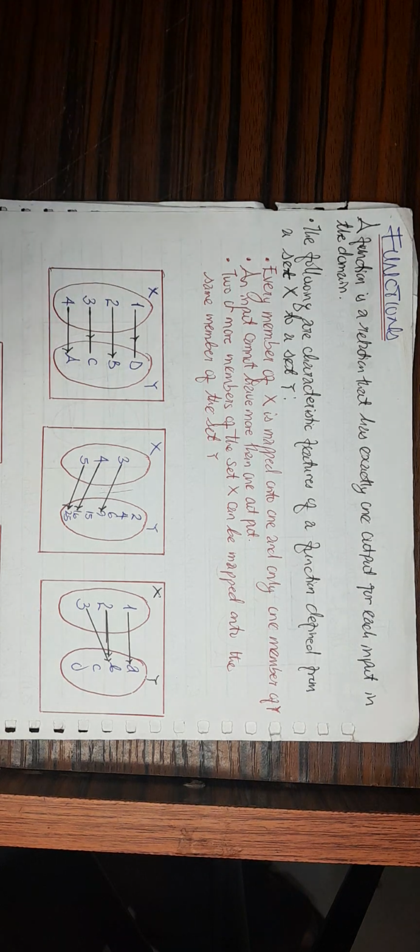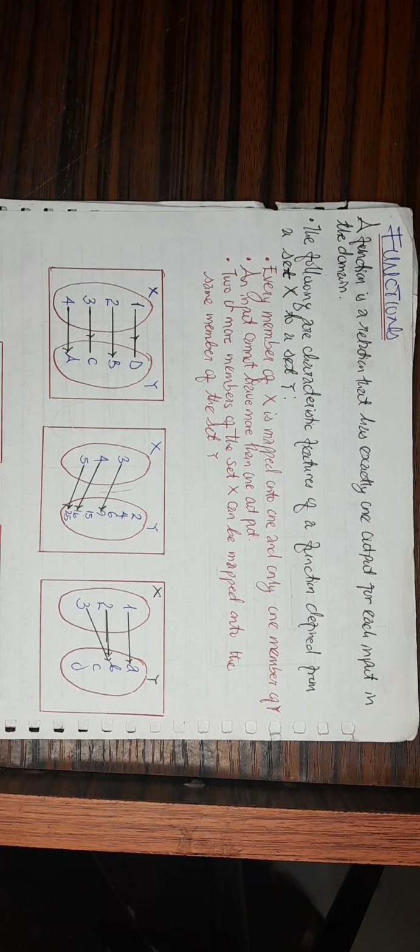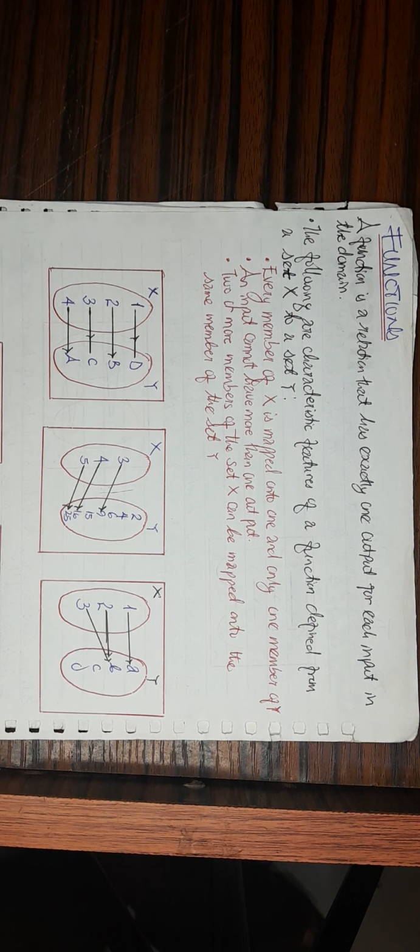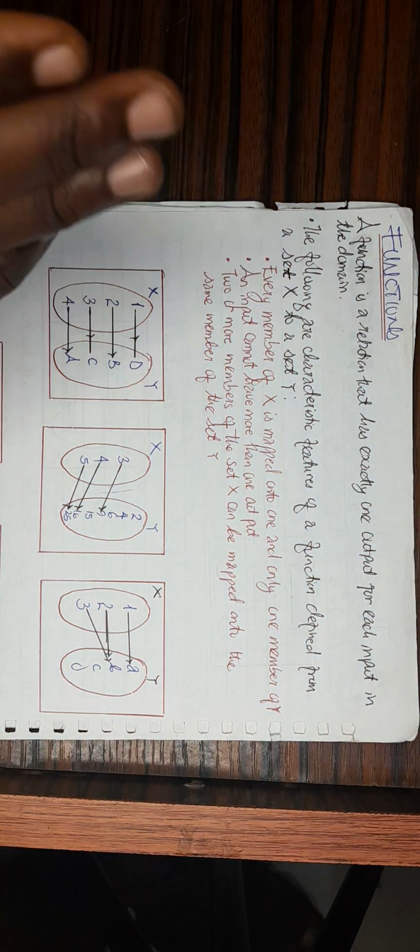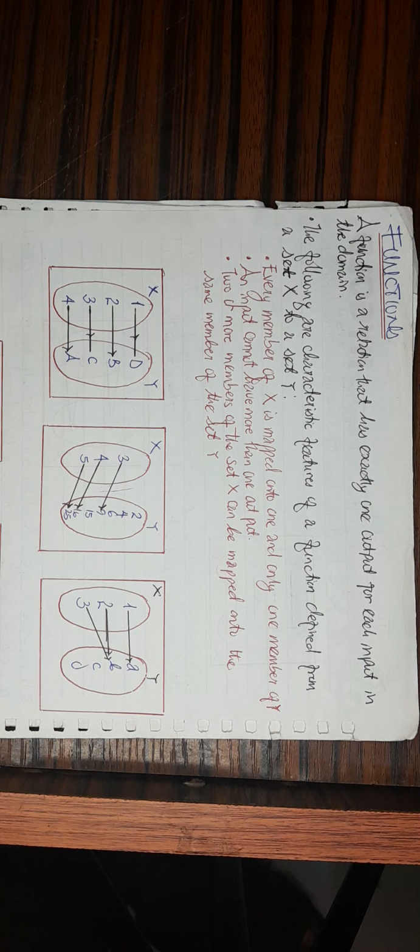A mother, a woman, can give birth to more than one son, right? Remember, X is for sons, Y is for mothers. Now, the third one is this: a son cannot be associated to two biological mothers. It's not possible. So for every case like that, we don't consider it a function.